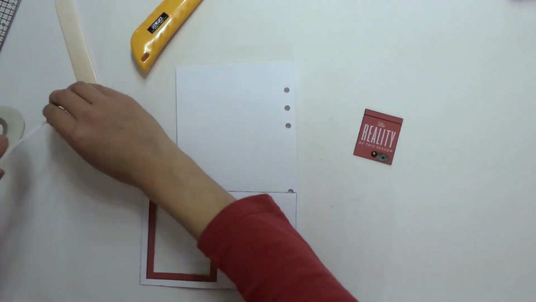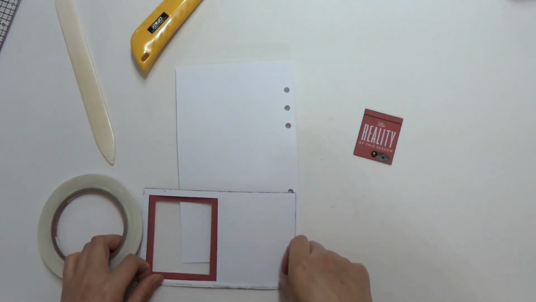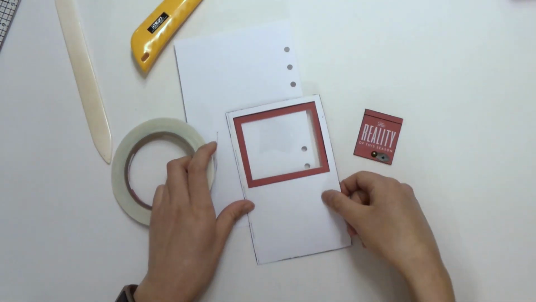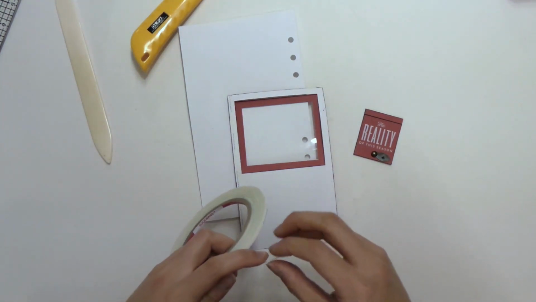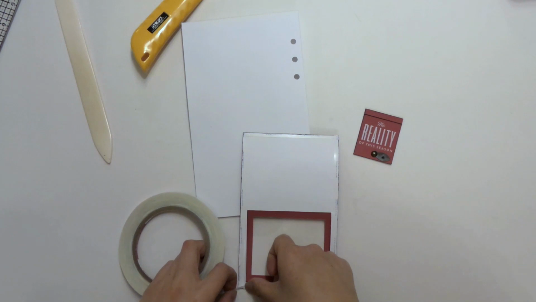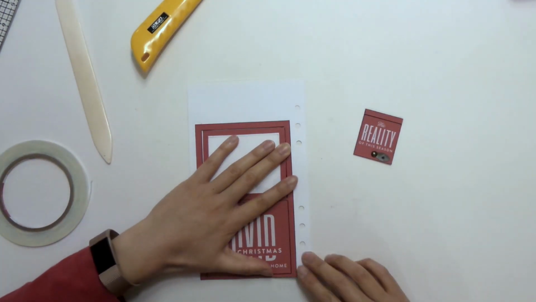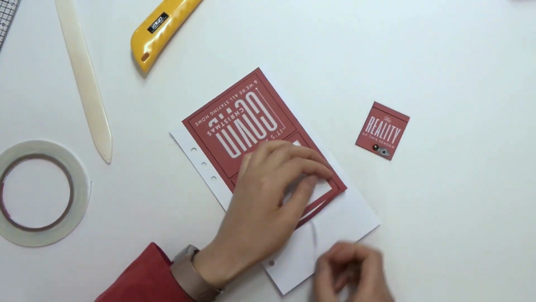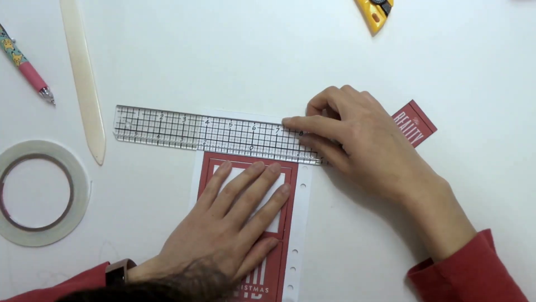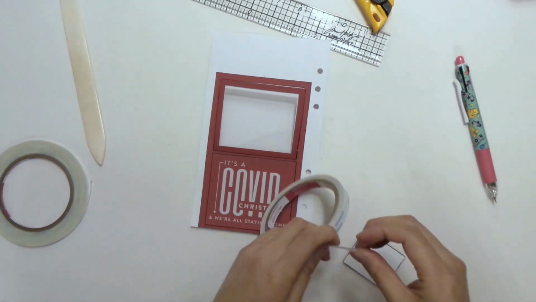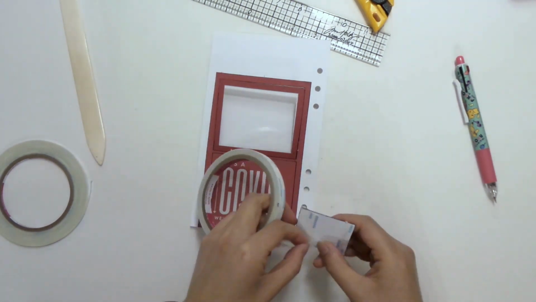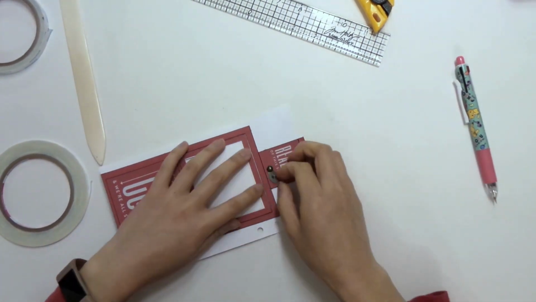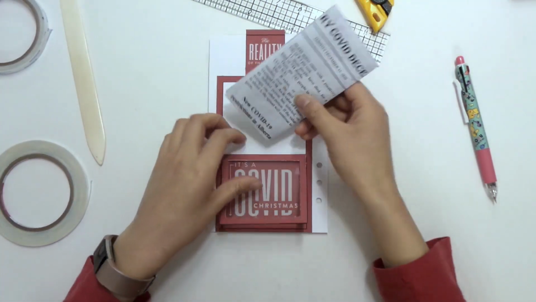So, I'm going to apply our 1/8 inch score tape around the perimeter of this frame, making sure that we don't apply tape to this section here because that's where the newspaper is going to slide into. And last thing to do is to put our newspaper in.